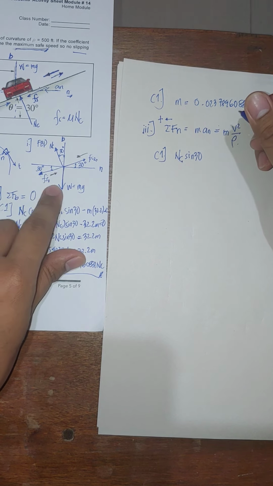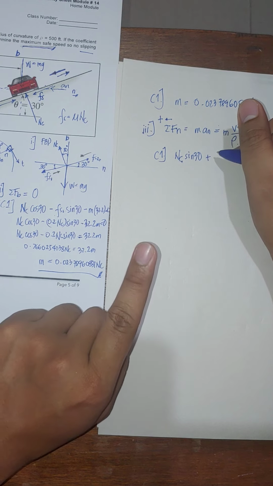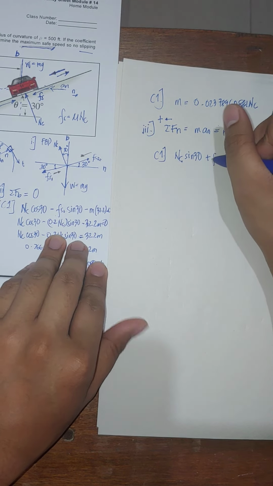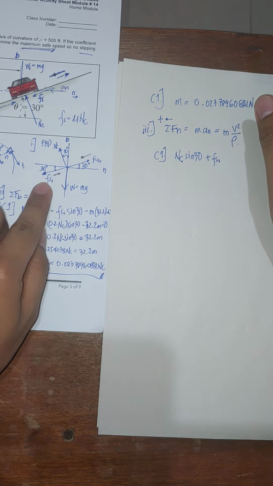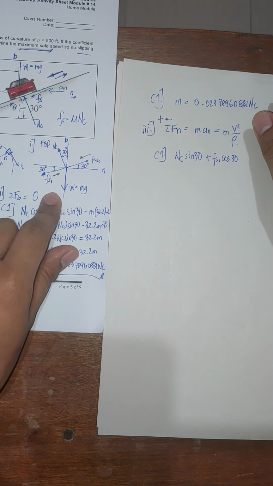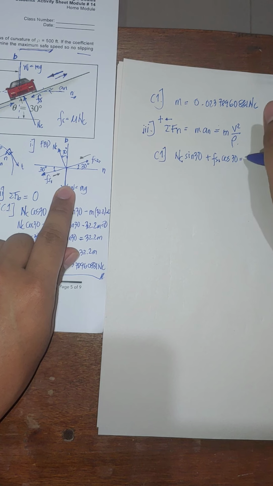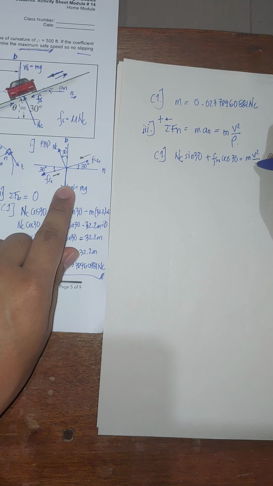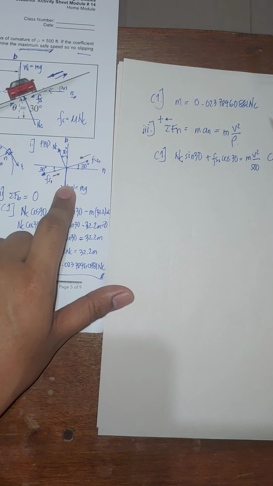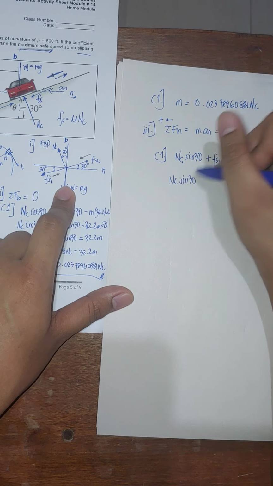What else? For case 1, we have the force Fs1, positive because it is going in that direction, and the normal component is cosine 30 degrees. What else? It is equal to mv squared over our radius of curvature, which is 500 feet. To simplify further this equation, we have NC sine 30.